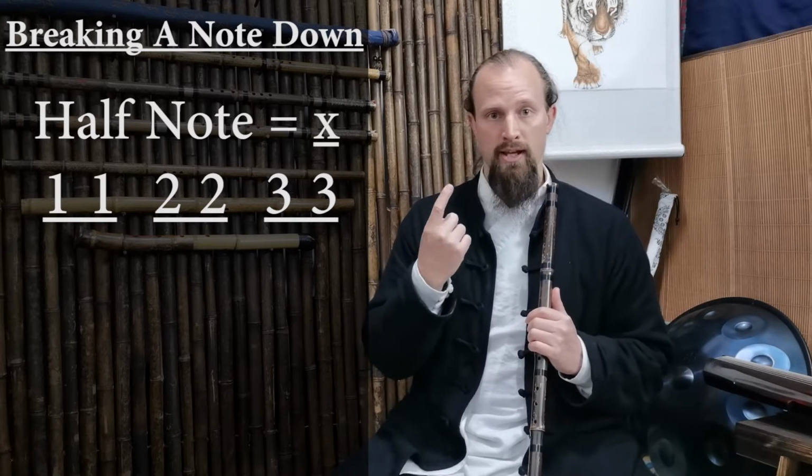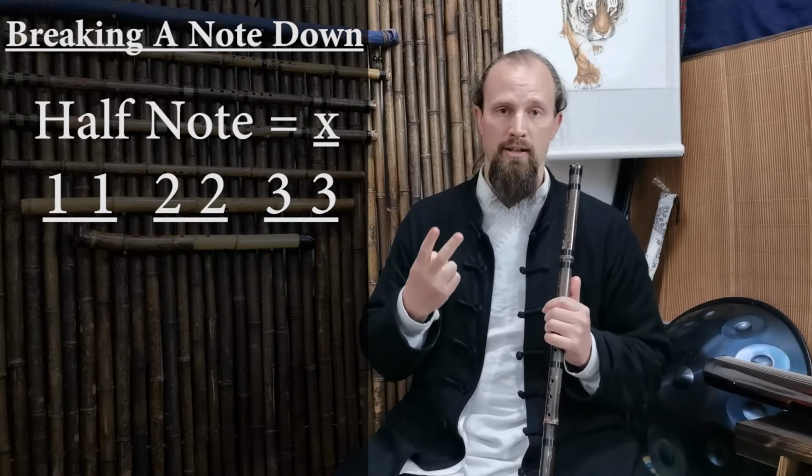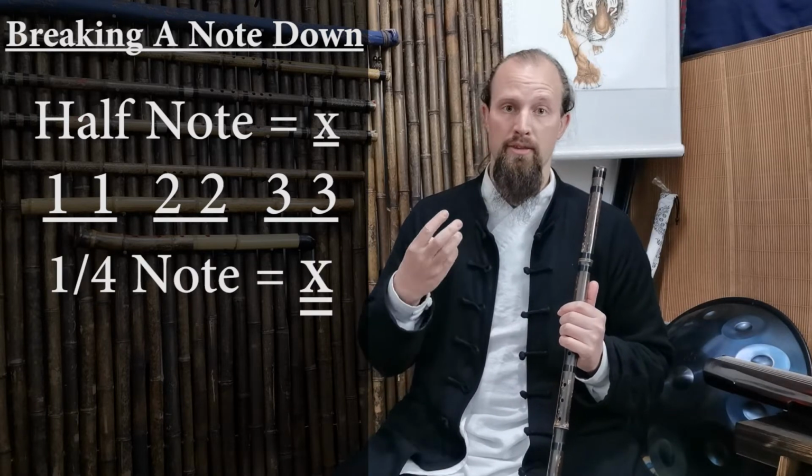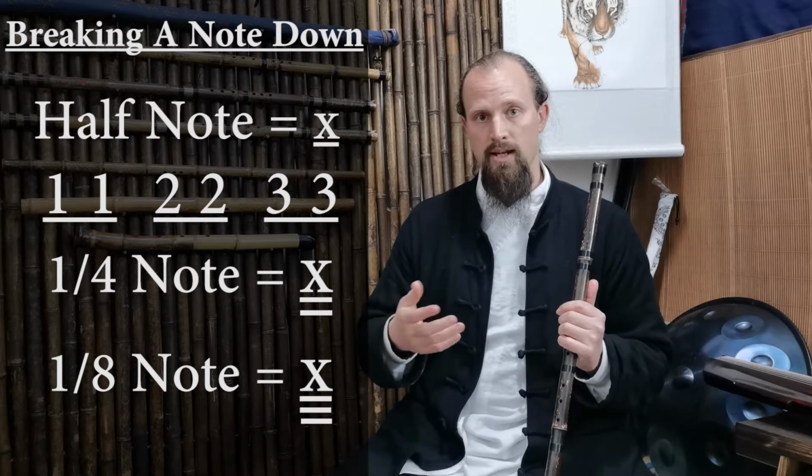So if it's underlined once, it's a half note. If it's underlined twice, it's a quarter note. If it's underlined 3 times, it's an eighth note, and so on. Okay? So you can get pretty descriptive with that. Once it gets so small, of course, then it becomes an ornamentation, and the notation does shift from there.